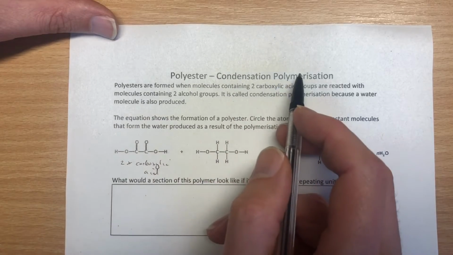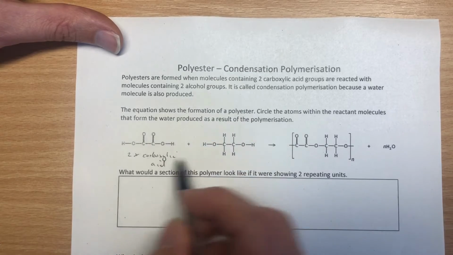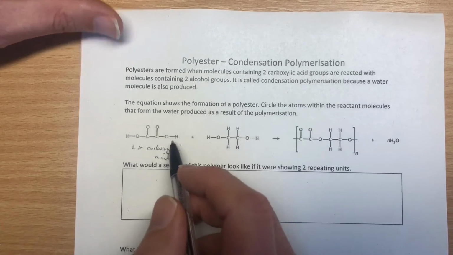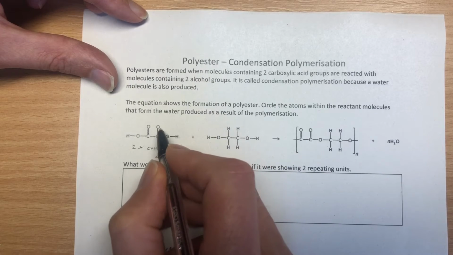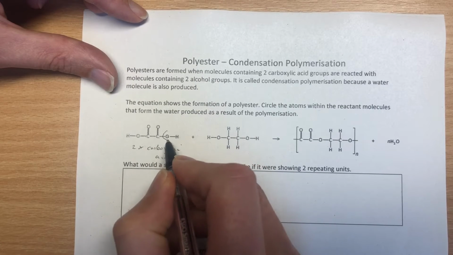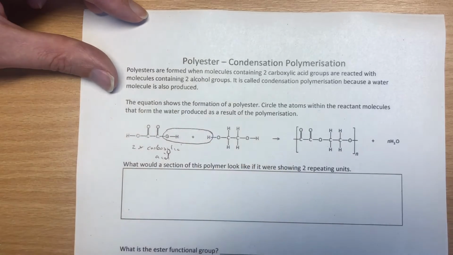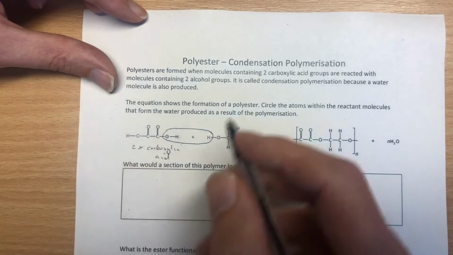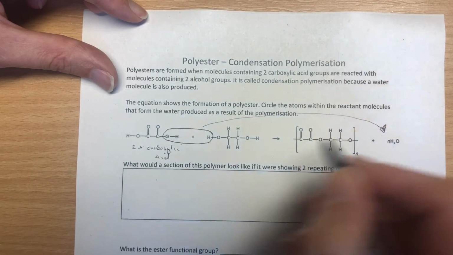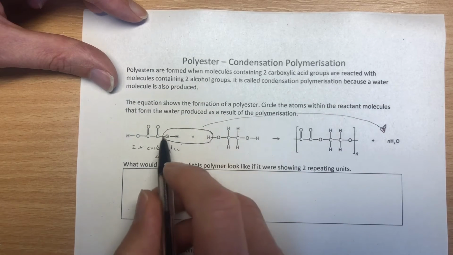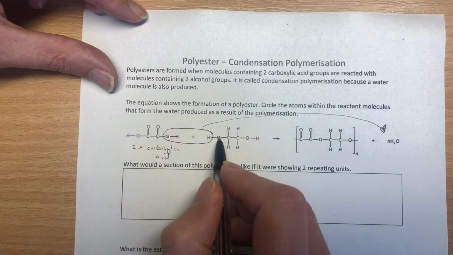Now, the clue is in the name, how these join together. Condensation polymerization, okay? What we need to cut out of these 2 molecules is a water. So, the oxygen and hydrogen on the carboxylic acid, and the hydrogen on the alcohol, get cut out. So they get lost. So that's over here on the water. So these 2 react together and water is cut out of the middle. Now the remaining bonds then join up.